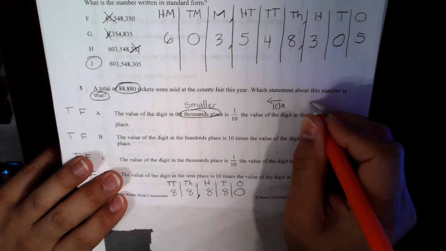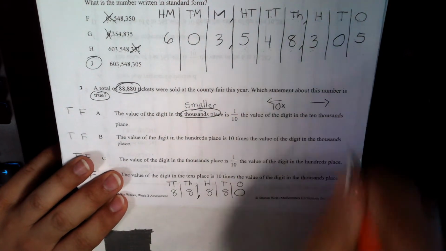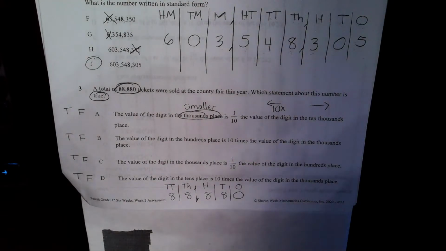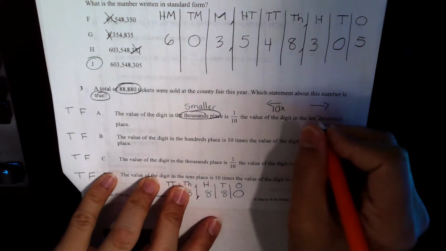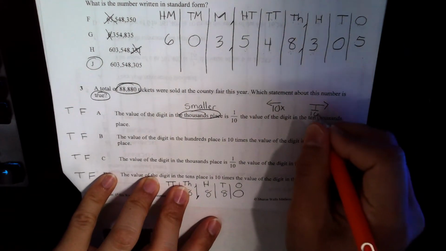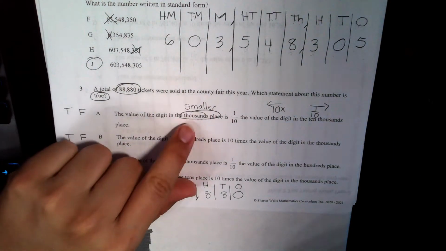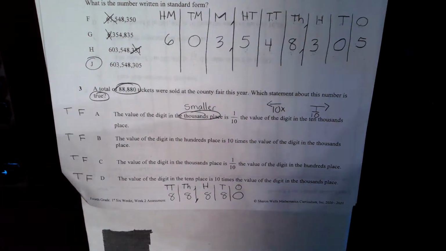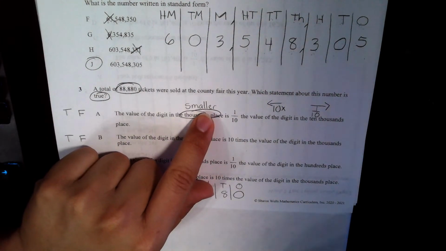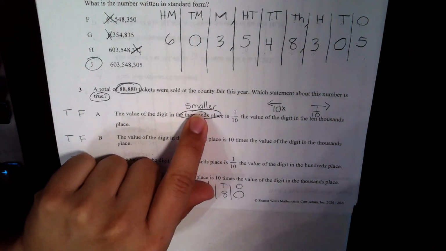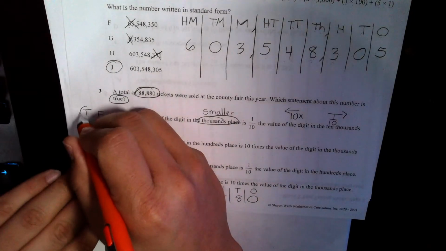Okay, who can tell me the opposite? If it's smaller, how much smaller will it be? Nakai? 1/10. 1/10 smaller. So Aideen, you said that the thousands place is the smaller place value. Does 1/10 match with smaller? Yes, so I'm going to circle true.